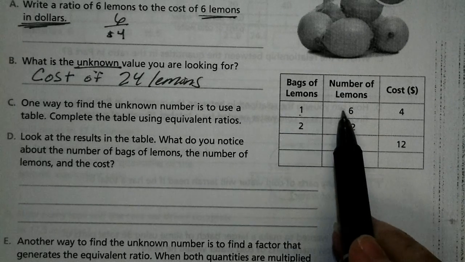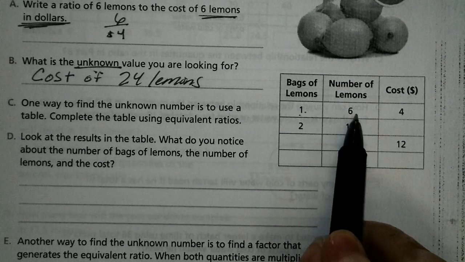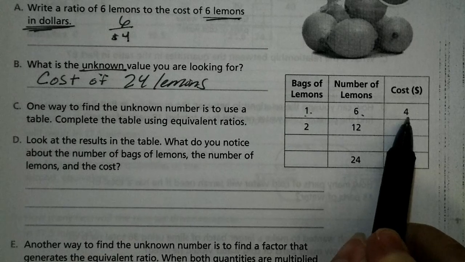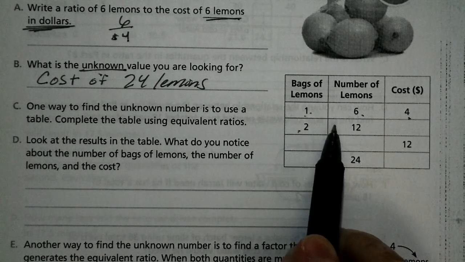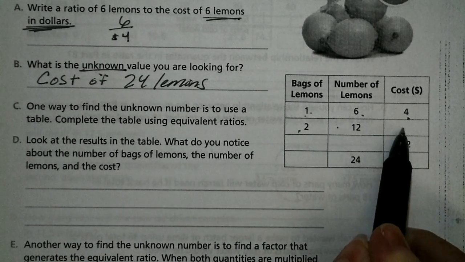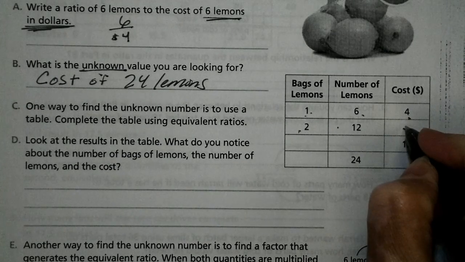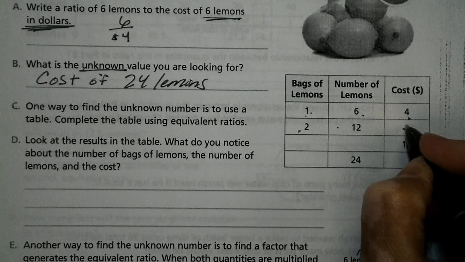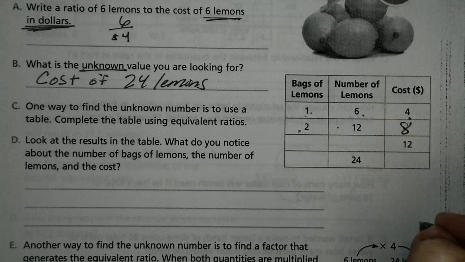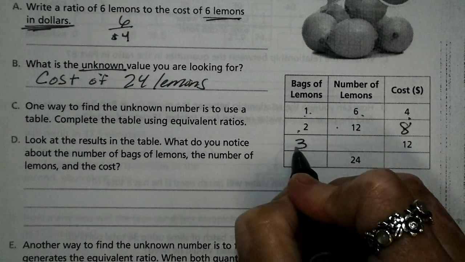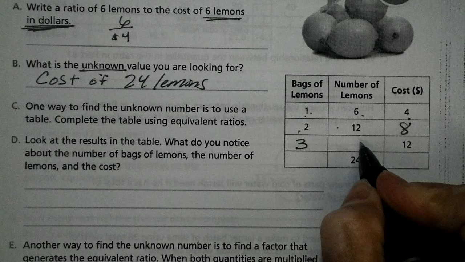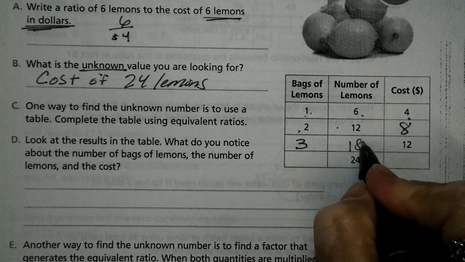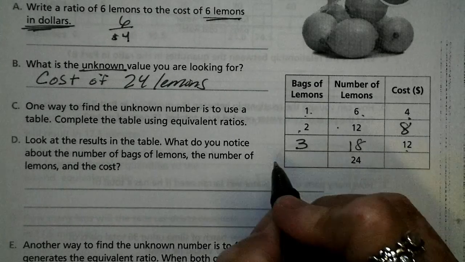So we have one bag, 6 lemons, $4. So we know that. 2 bags, 12 lemons. What's it going to cost me? $8. Yep. So 3 bags. How many lemons? 18. Yep. And that's going to cost $12.